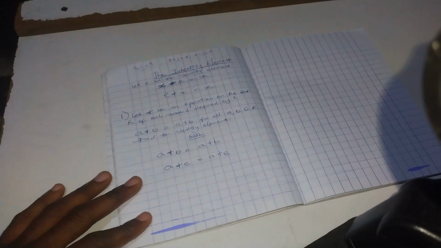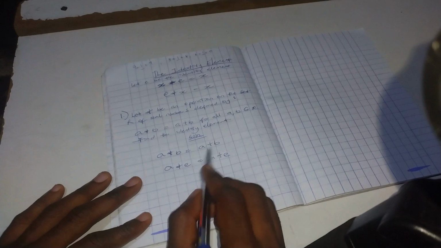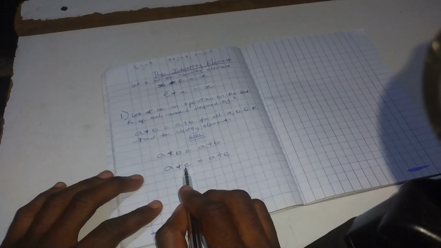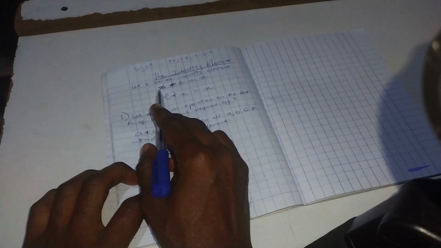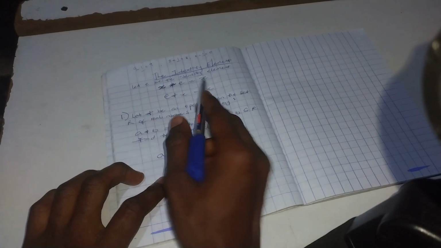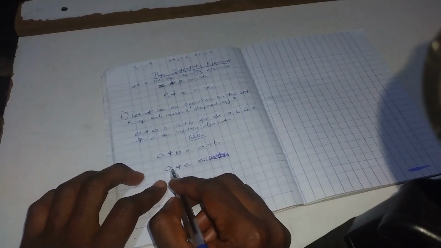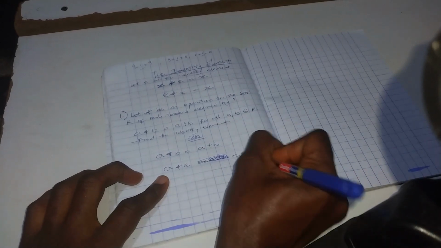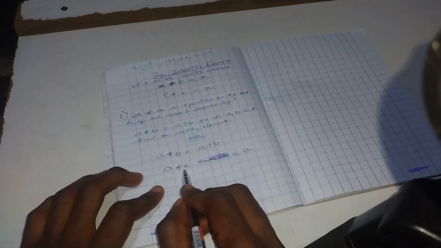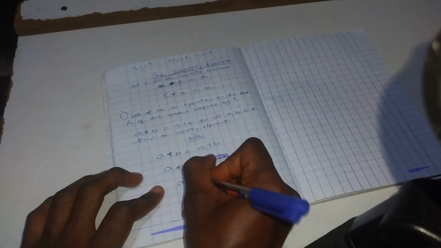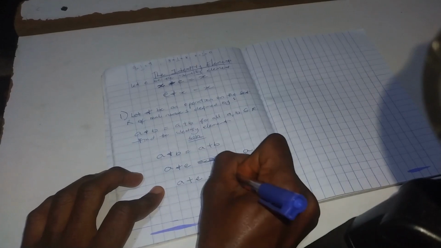But we also know that a asterisk e must always give us the answer back, itself, just like x asterisk e equals x. So from the identity element rule, a asterisk e must give us a back. Then we follow the rule and say a asterisk e means a plus e, and it gives us a.